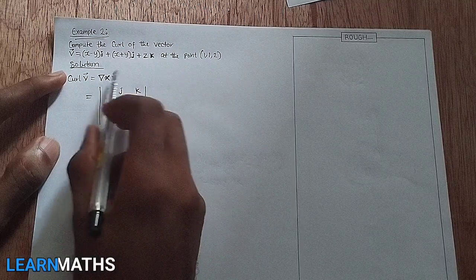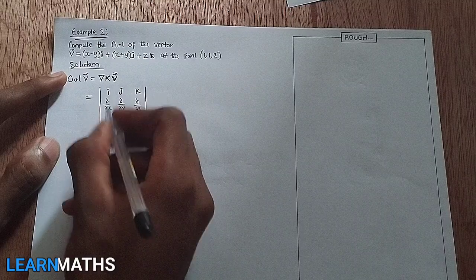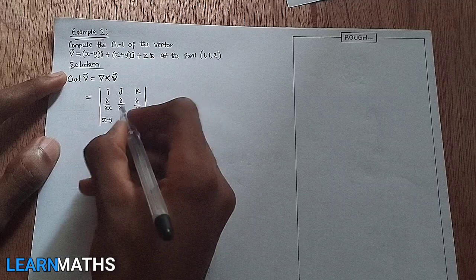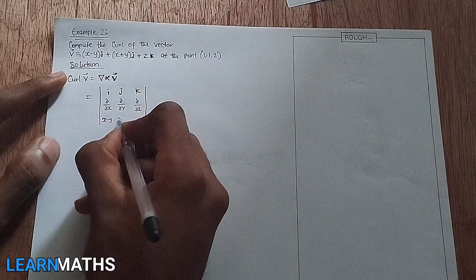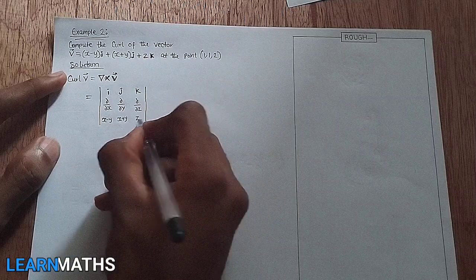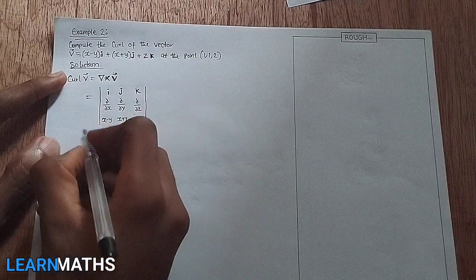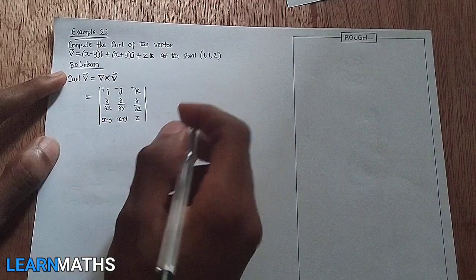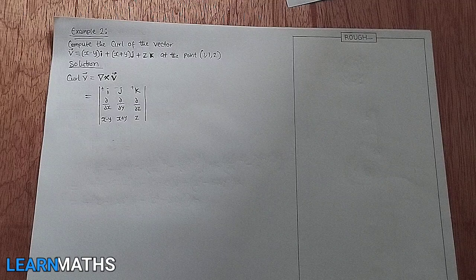Then for the vector itself: for the i component we have x minus y, for the j component we have x plus y, and for the k component we just have z. Now I'm going to assign signs: positive, negative, positive, just alternating.